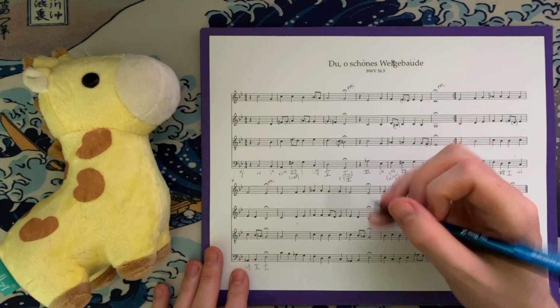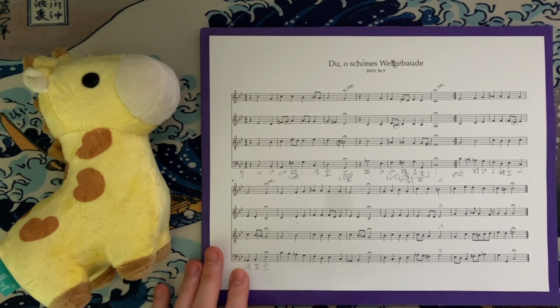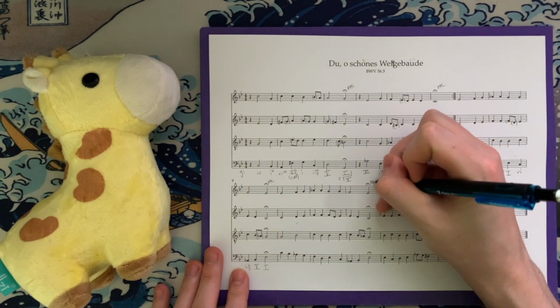Now, for all intents and purposes, the next phrase is pretty much the exact same, but I think there is one slight difference in the... is there one slight difference? Is that just my imagination? Anyways, we'll reanalyze it just to make sure.